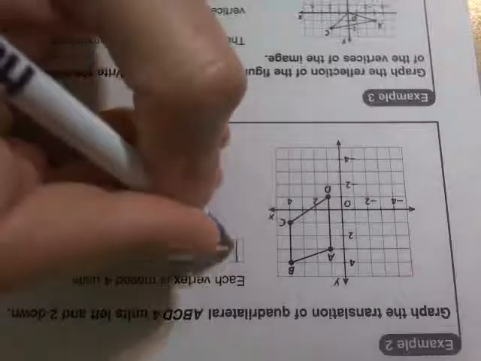Alright, so let's go ahead and continue on here. Example 2, we're supposed to graph the translation of quadrilateral ABCD, 4 left and 2 down. So this is a translation, what we were just talking about. Again, what that means here is that every corner, every vertex is going to go 4 left and 2 down. And that's exactly what we're going to do to draw the figure here. There's no trick to this. There's no quicker way to do this.